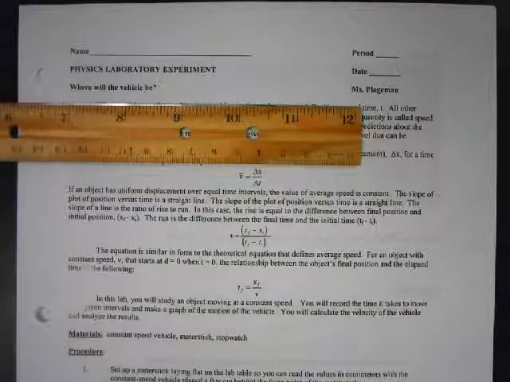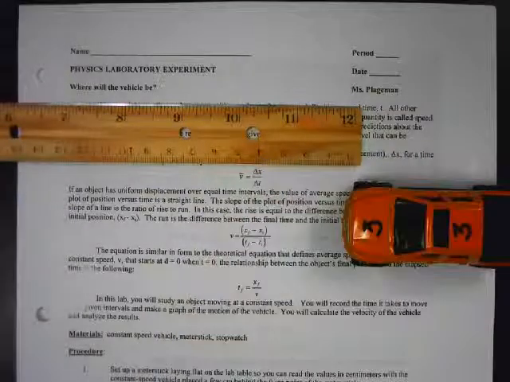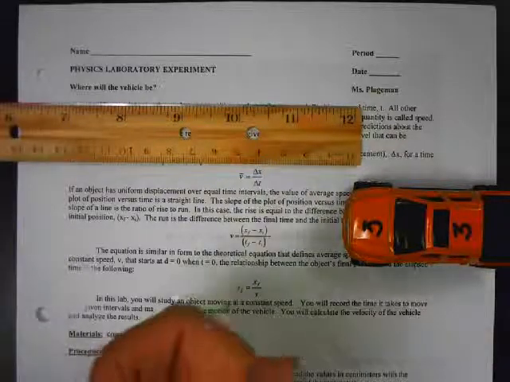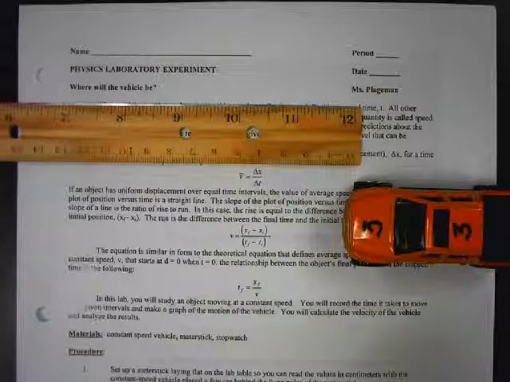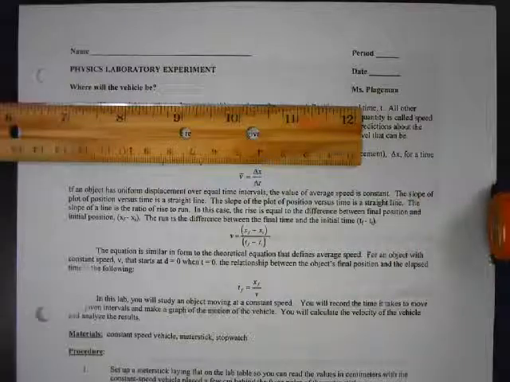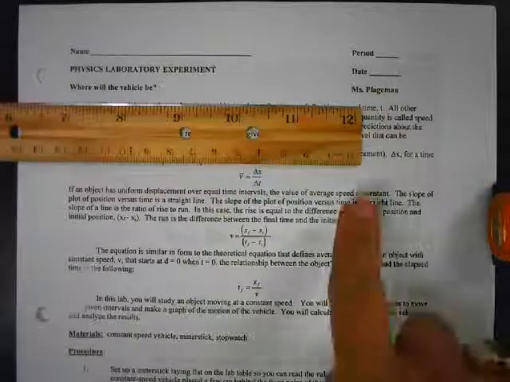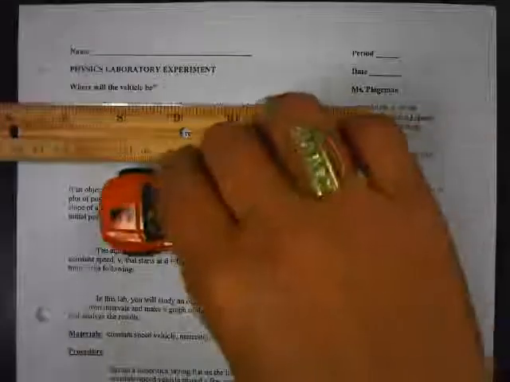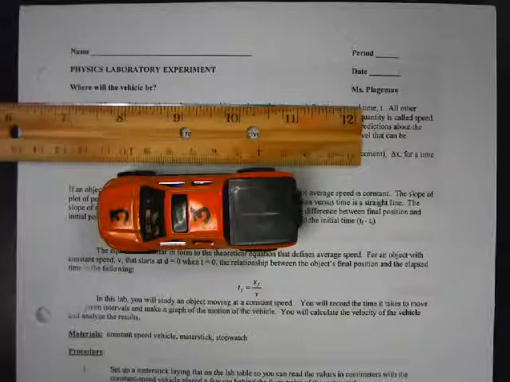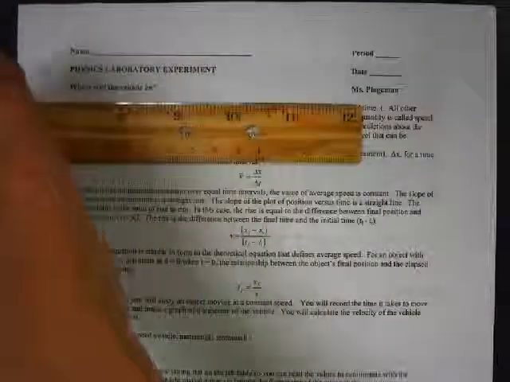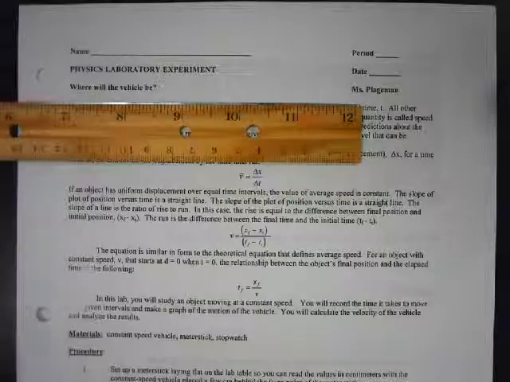What you're going to do is you're not going to put the car at 0. The reason is because of human error and how long it takes you to press the stopwatch, you're not going to be able to press it when it already starts. So you're going to move the car back behind the meter stick. And then when the vehicle goes in front of 0, you're going to press start. And then when it goes to 10, you're going to press stop. Then you're going to repeat the same thing, and you're going to go start to 20, start to 30.